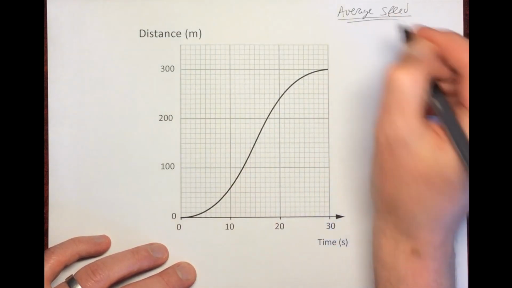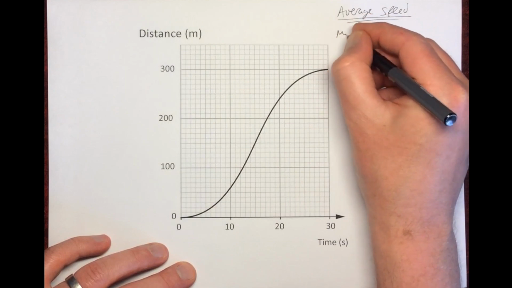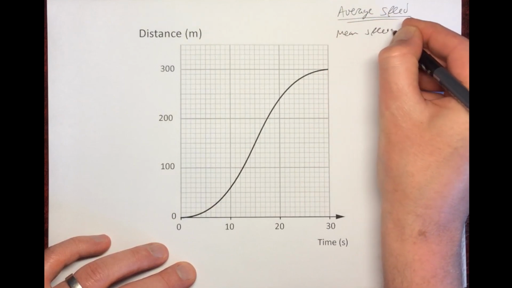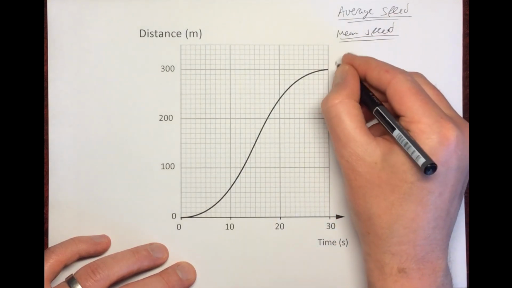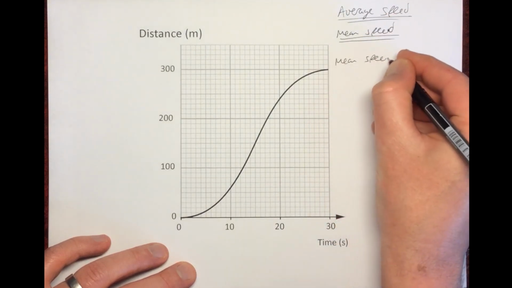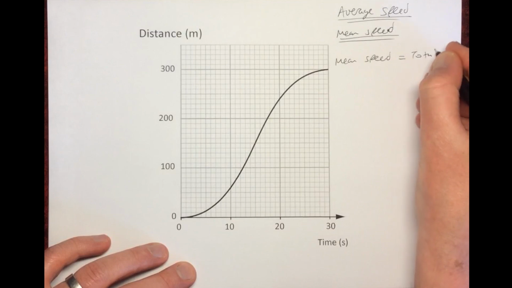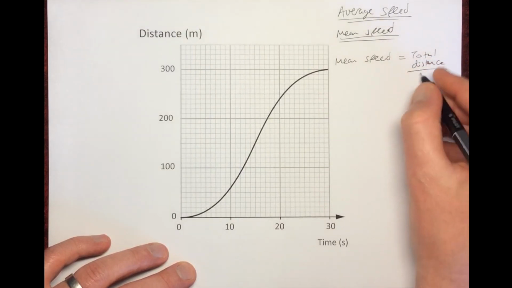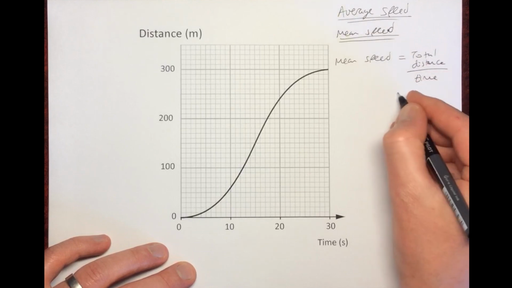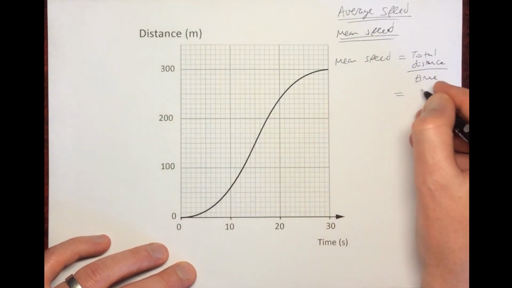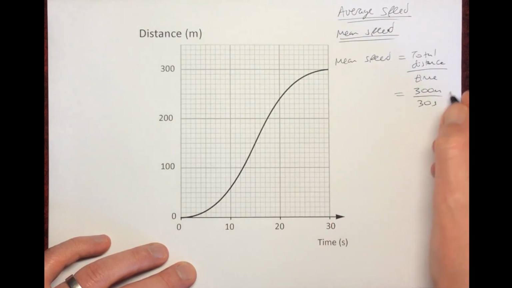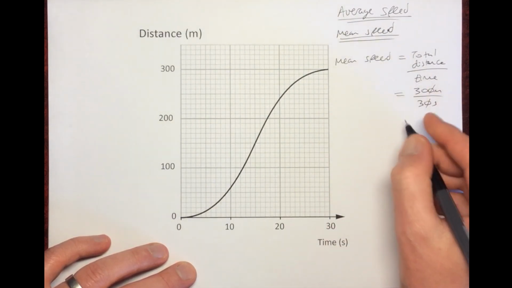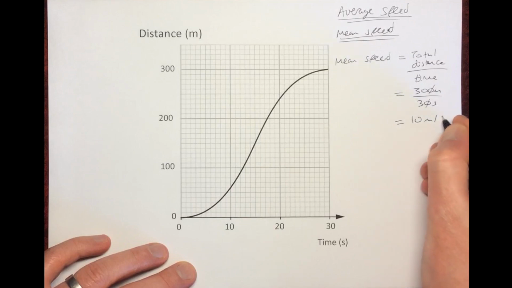Okay, so you may be asked to work out the average or the mean speed. Okay, now there's two ways of doing this. First of all, you can use the equation mean speed equals total distance divided by the time. Now the total distance travelled in this journey is 300 metres and the time taken is 30 seconds. So if you divide those two, you're going to get 10 metres per second.